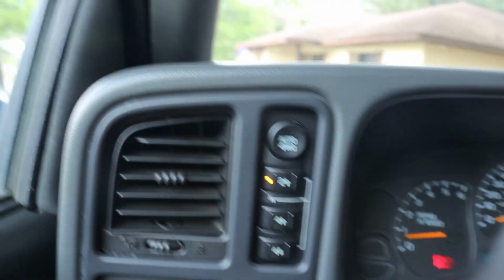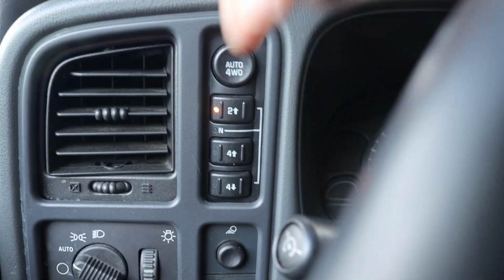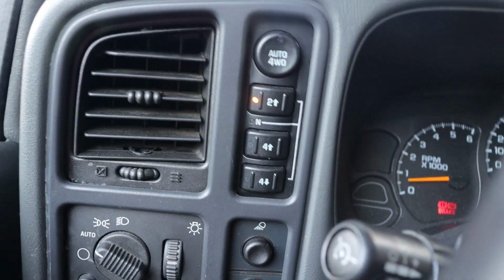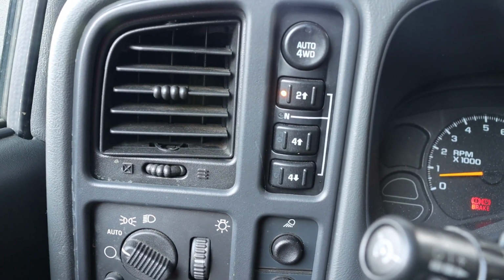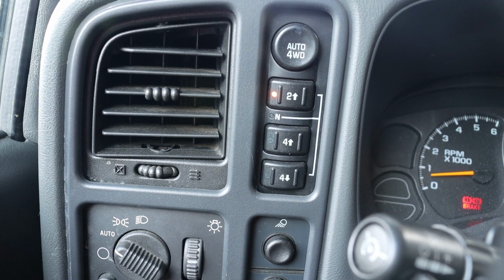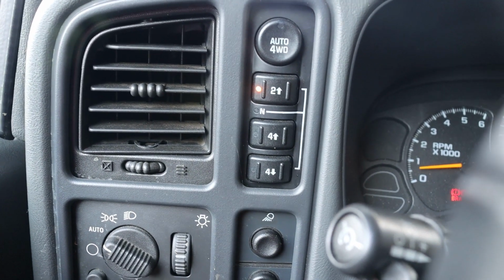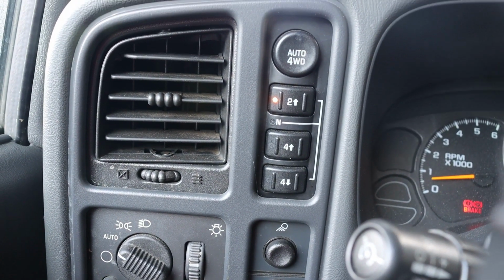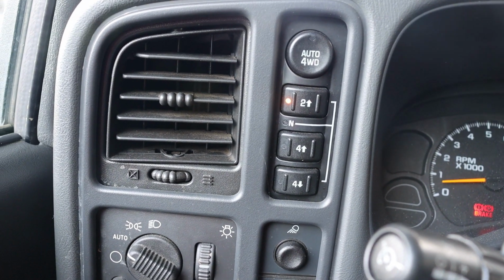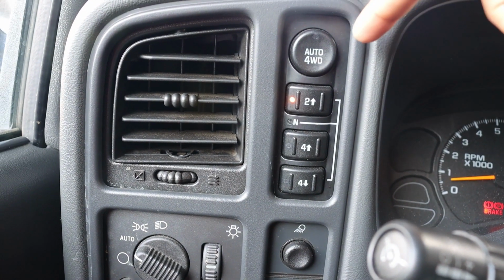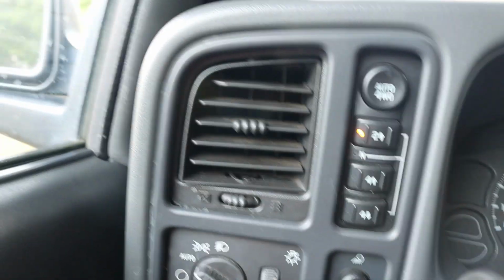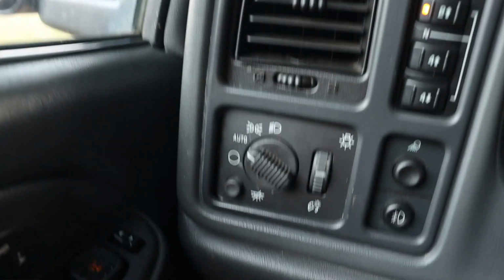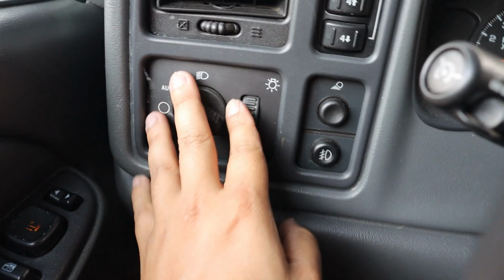Usually when you're driving regularly, you kind of want it in 2-wheel drive. That's just a normal application. 4-wheel high, 4-wheel low, that's for if you're going off-roading. I usually use 4-wheel low if you're trying to get out of somewhere but you don't want to go too fast. And 4-wheel high is for a faster application. Auto four-wheel, which I never use, is I guess the computer is going to judge when the 4-wheel should turn on or off.